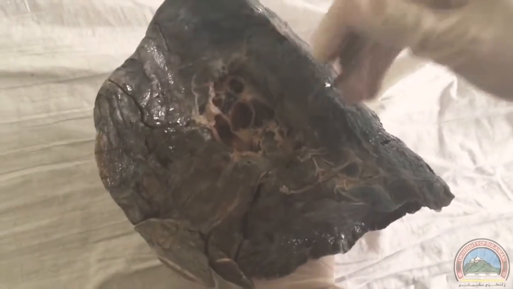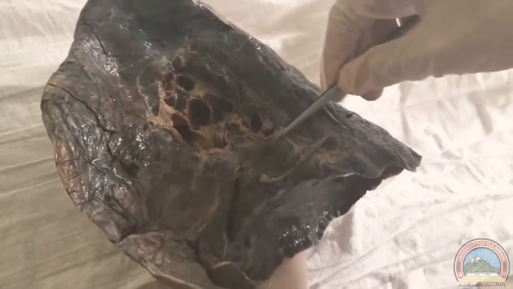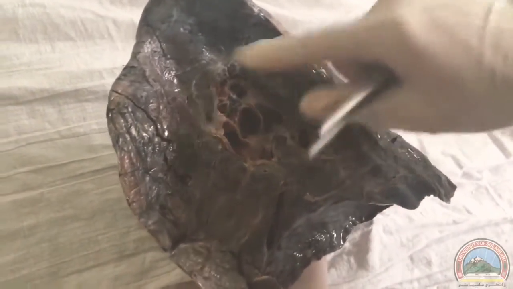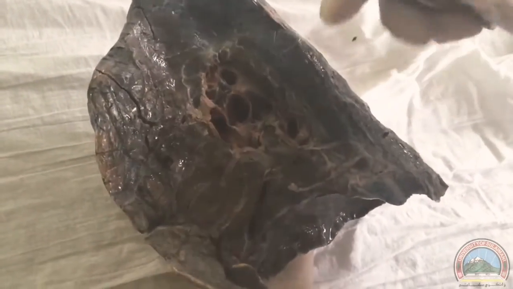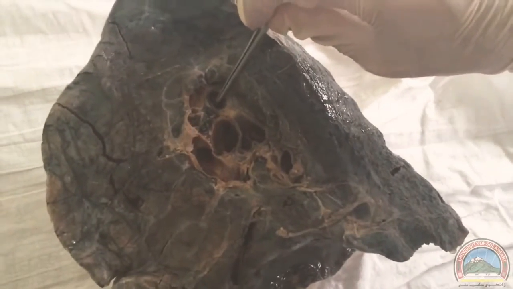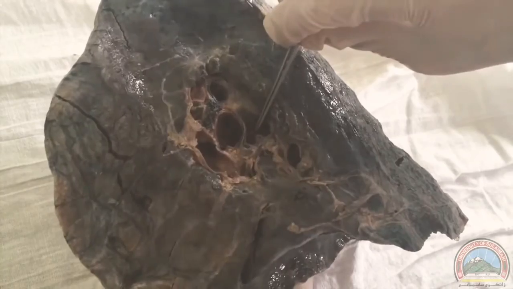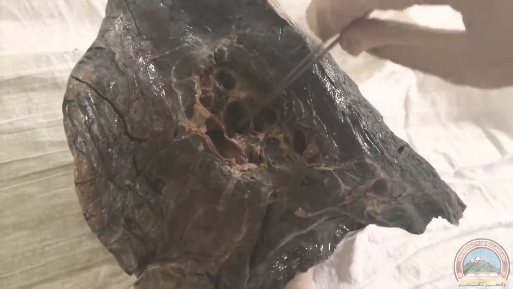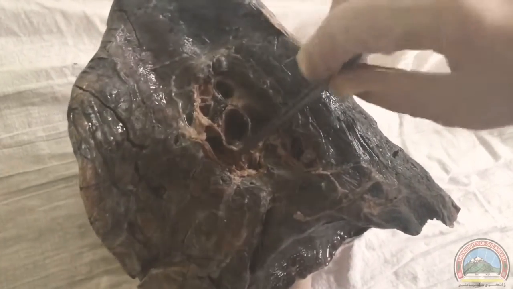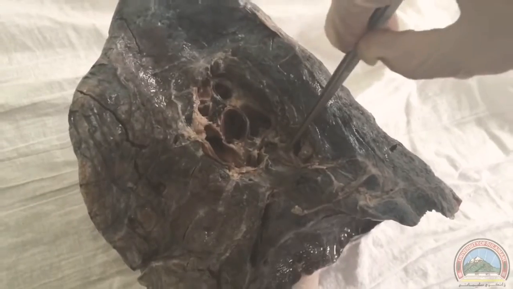This is the hilum or root of the right lung. This is the pulmonary ligament. Now we've got some structures here. This is the superior or the upper right lobar bronchus. This is the inferior or the lower right lobar bronchus. This very large structure is the pulmonary artery, and all the others are pulmonary veins.